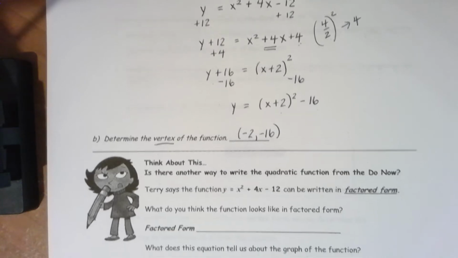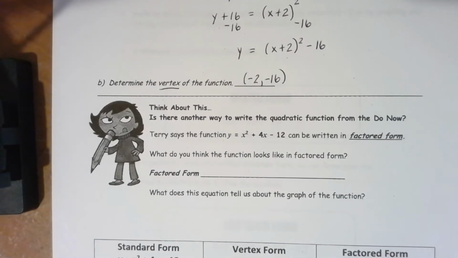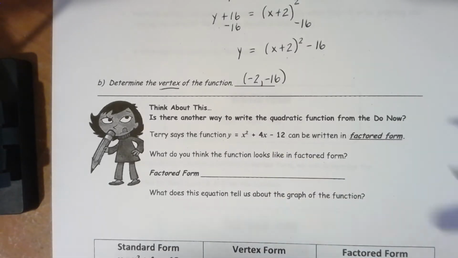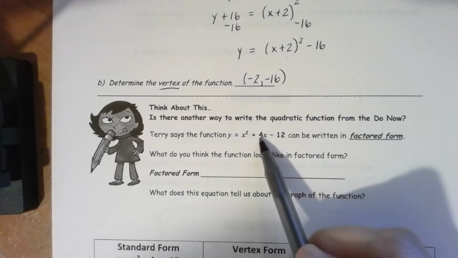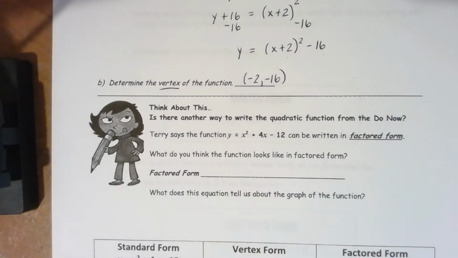Okay, but think about this. Is there another way to write the quadratic function from the do now? So Turi says we could take this and write it in factored form. So in factored form, if I'm looking at this, I say if this is a trinomial with a coefficient of 1, how could I factor it? What way would I go about factoring? Think about that for a moment.